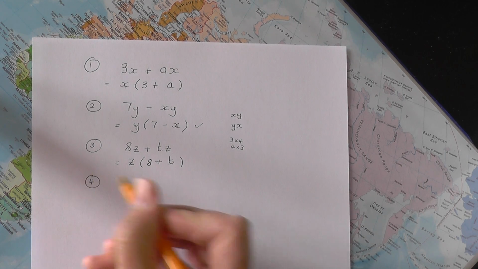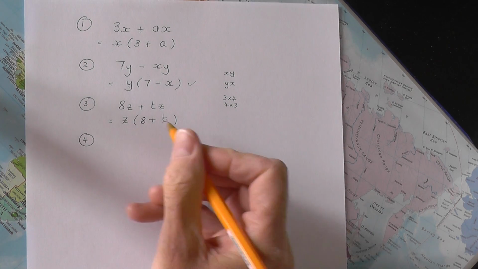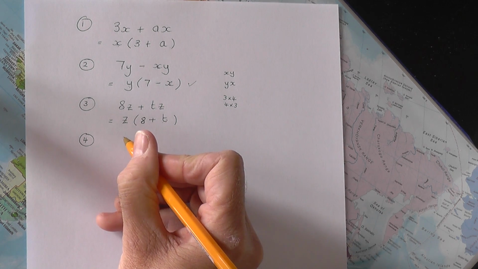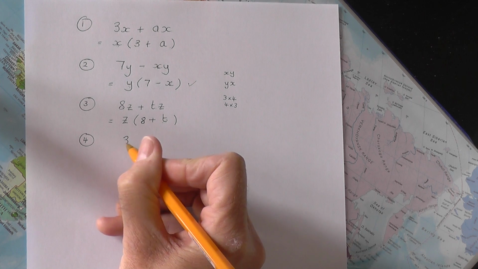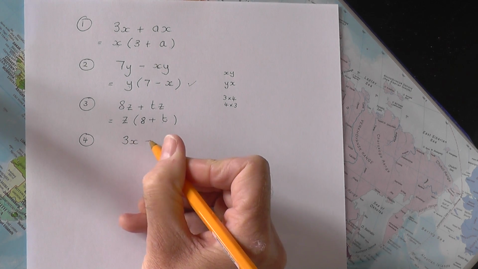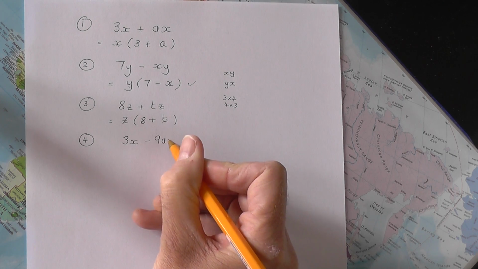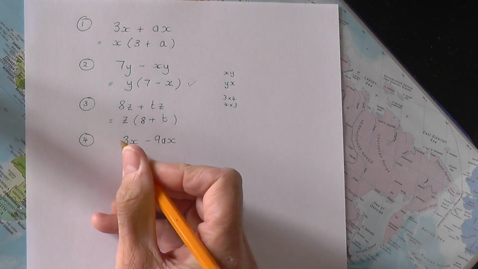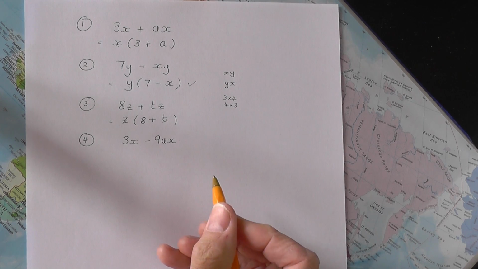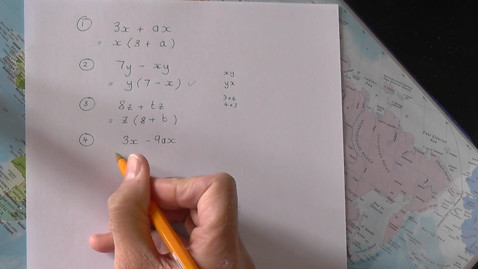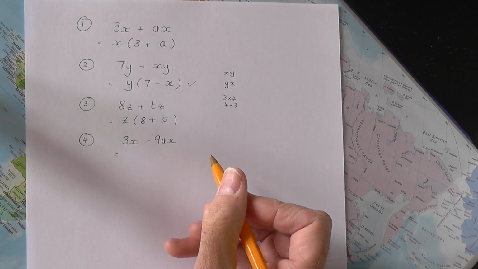Just one final question. Sometimes this sort of thing happens. You might have 3x minus 9ax, and you'll be asked to factorise something like that. Now you've got to be really careful with this, because sometimes the common factor is both a letter and a number.